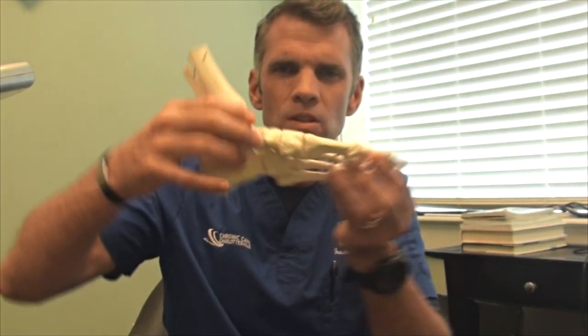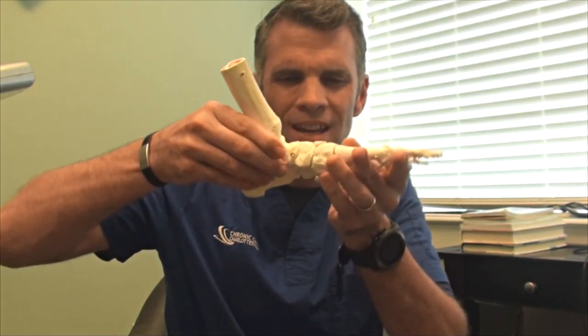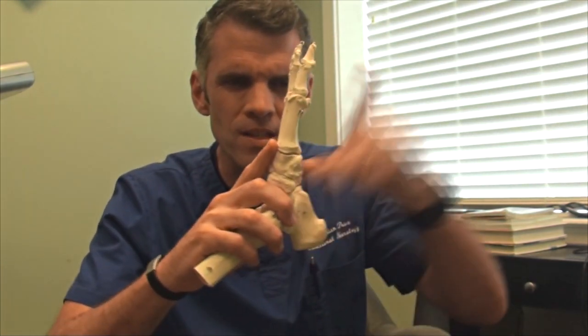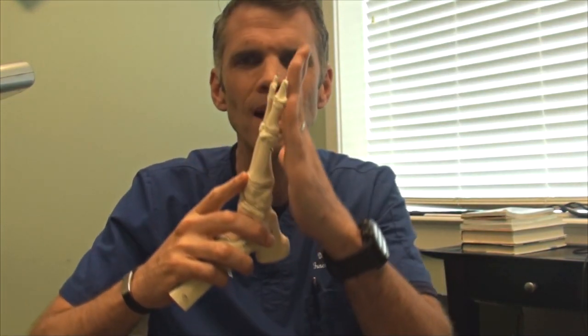When the arch rolls in, this is what a foot looks like here on the bones, it drops, and then that normal curve that I'm trying to show you here is flattened out. When that's flattened out, that's going to lengthen the plantar fascia, and then that's going to swell, which we call itis. So plantar fasciitis really just means swelling of the plantar fascia.